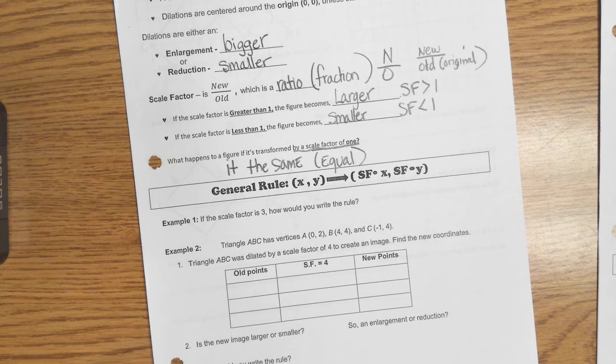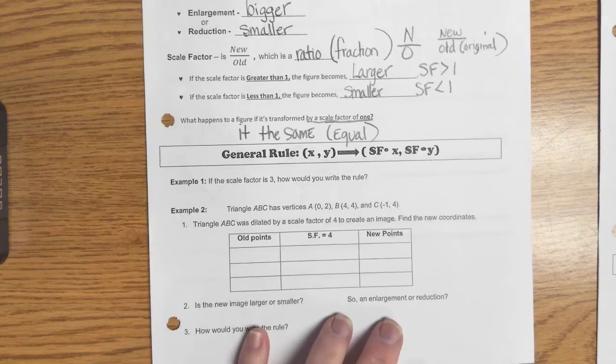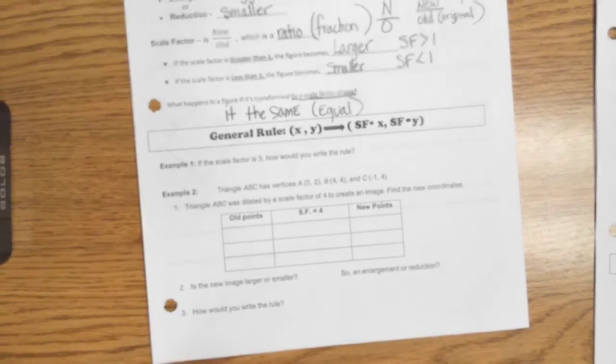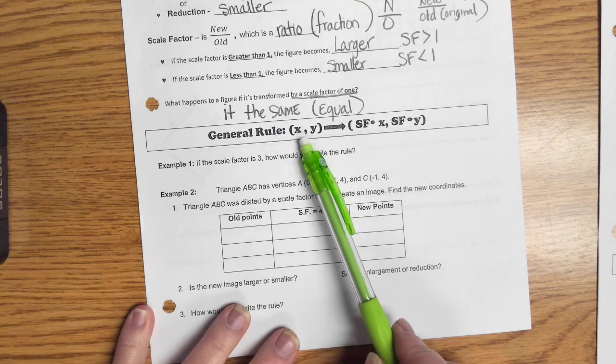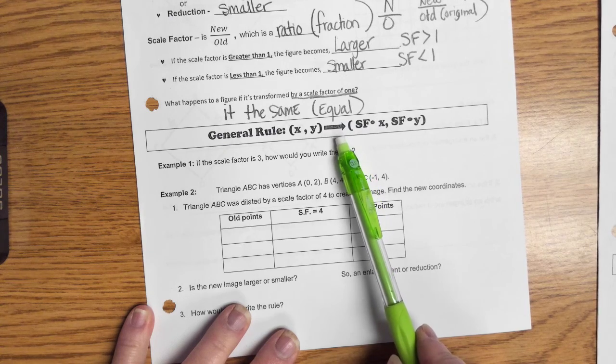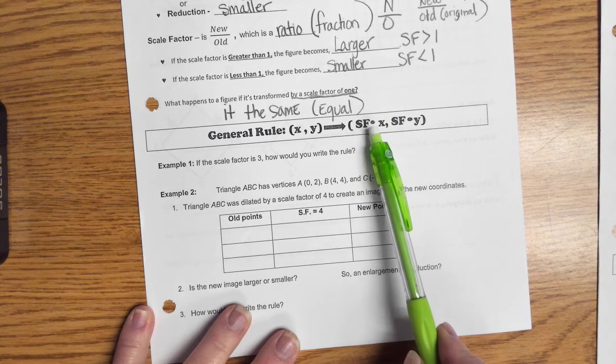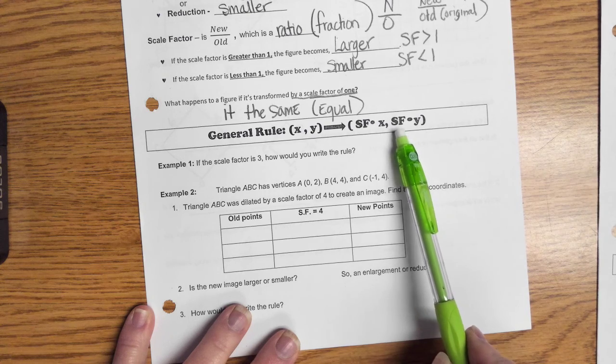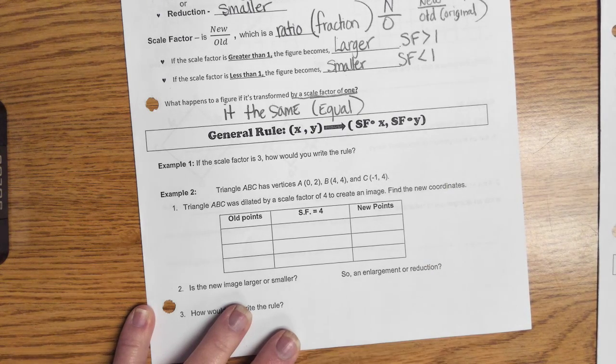Okay? So here's your general rule, because we're all about rules in geometry in 8th grade. If you have an x, y coordinate pair, you change it by multiplying the scale factor times the x and the scale factor times the y, and that's how you find the new image, or the new side length. So you take that scale factor and multiply it times your x and your y.